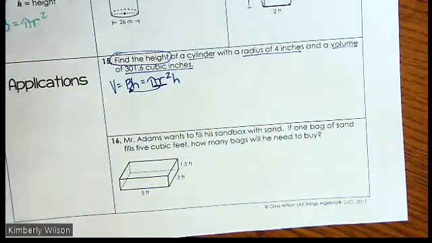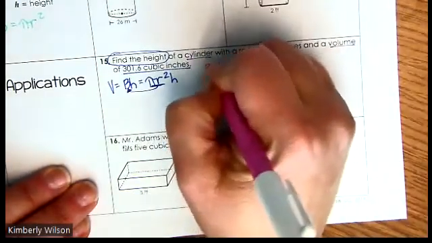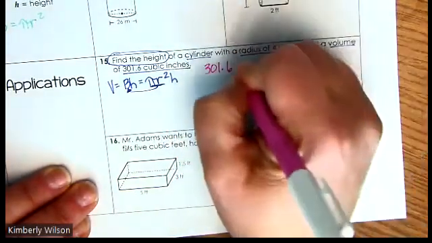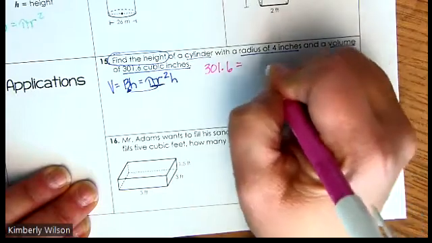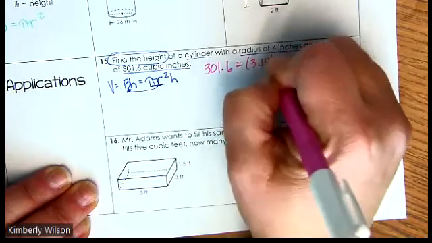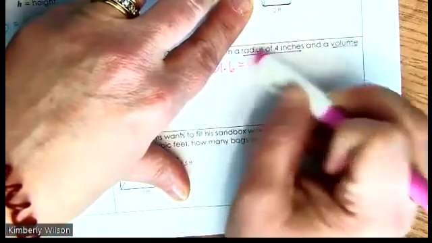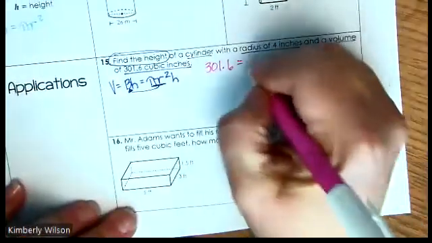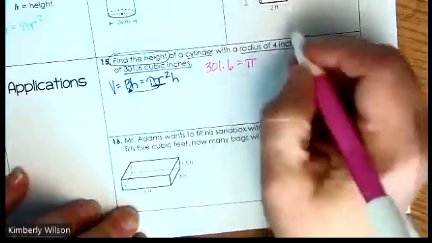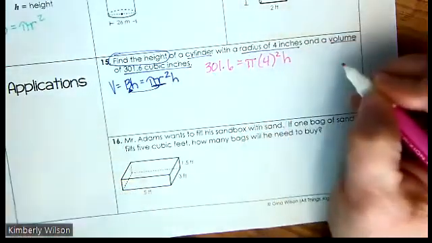I know that the V is 301.6 equals. I know that I can plug in 3.14 for pi. Well, actually, I'm going to wait and plug that in at the end. Always plug in the pi at the end. So we leave the pi symbol. I know the radius, so I'm going to plug in the 4 squared, and then I have the h.